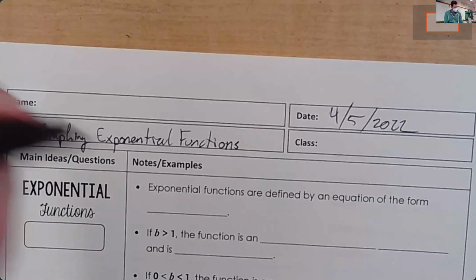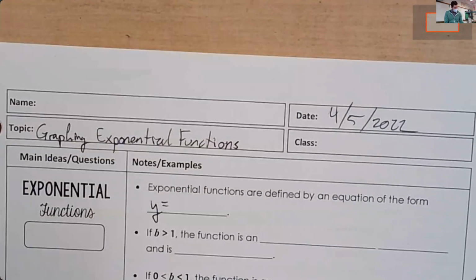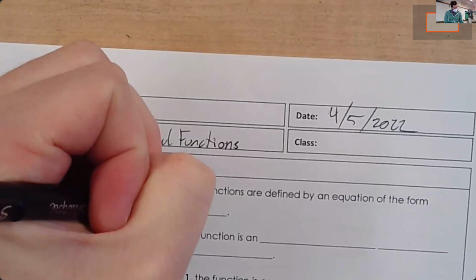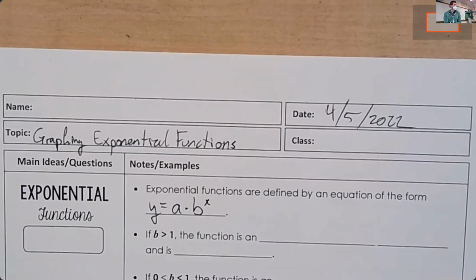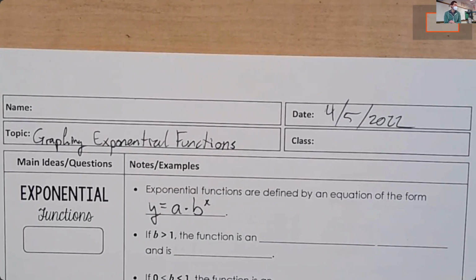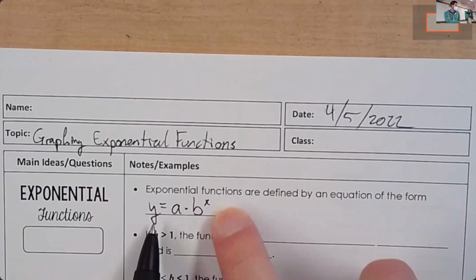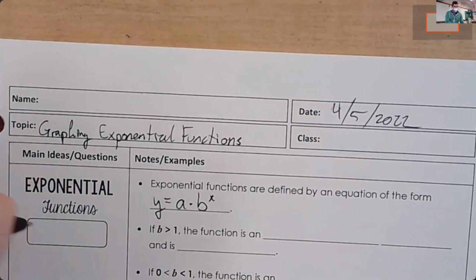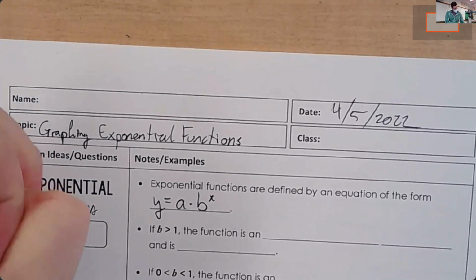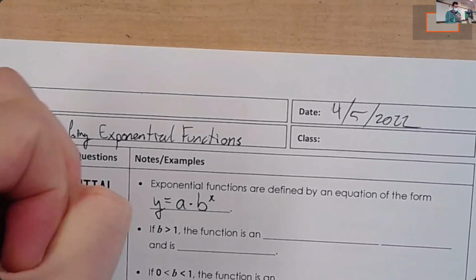The form of an exponential function is y equals a times b to the x power. Does that look familiar? For some people, no? And again, like I said, it might have been different variables. The a and the b might be different from your physics class, but the x and the y should be the same. And that's actually what we're going to put over here in exponential functions. So we're going to say y equals a times b to the x power.